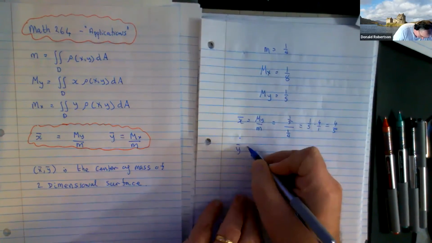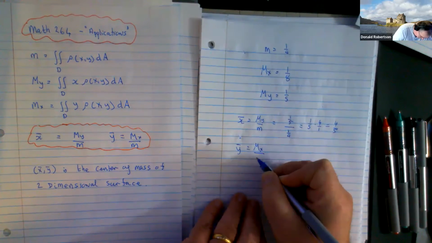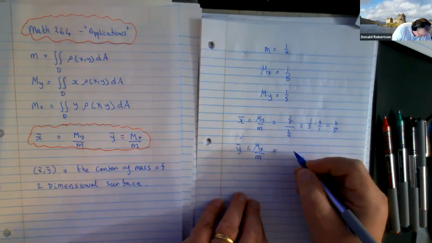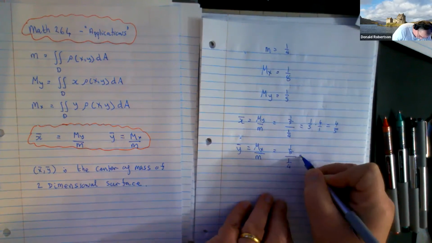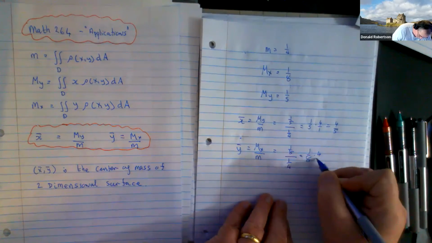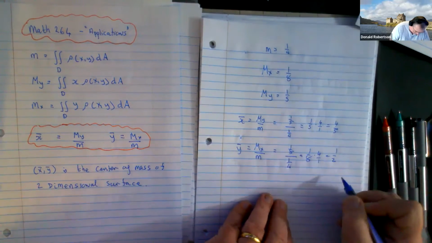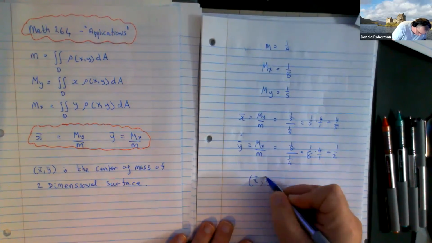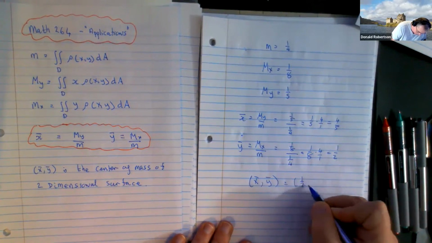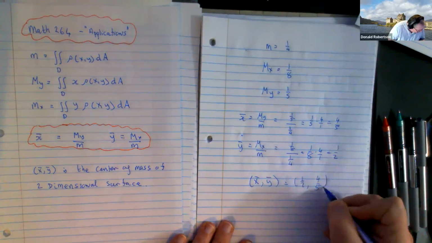And the y bar is the moments around the x divided by the total mass. And that's going to be 1/8 divided by 1/4, 1/8 times 4. There we go, it's a half. And so our center of mass is 4/5, 1/2.